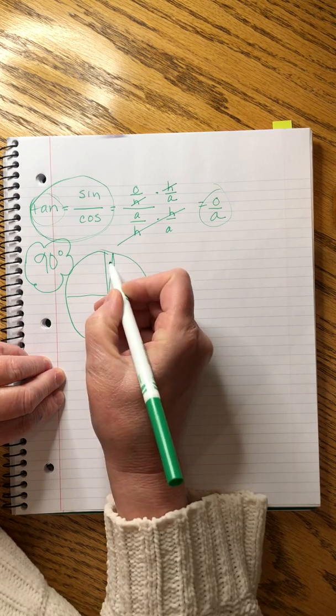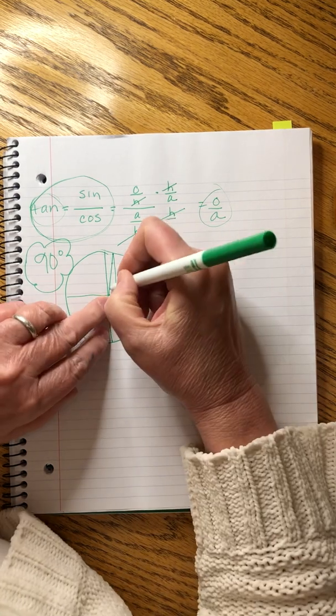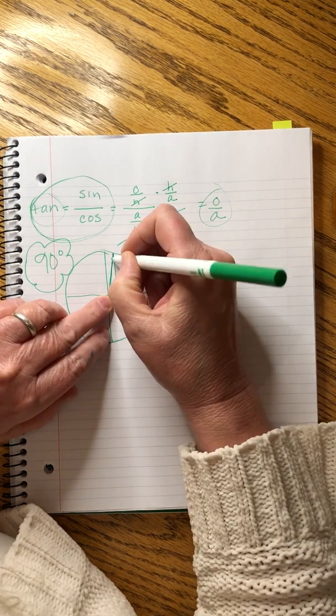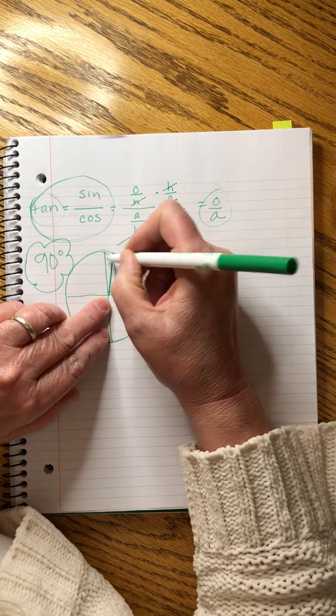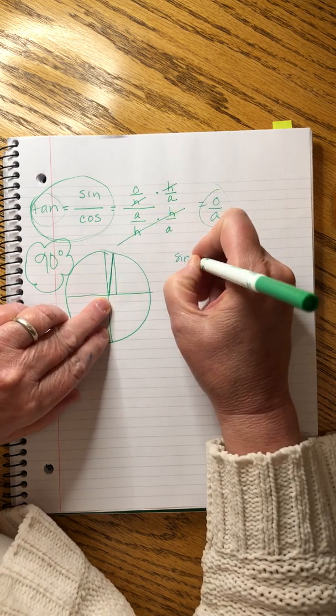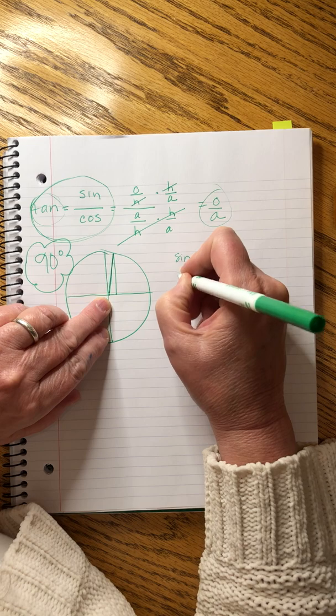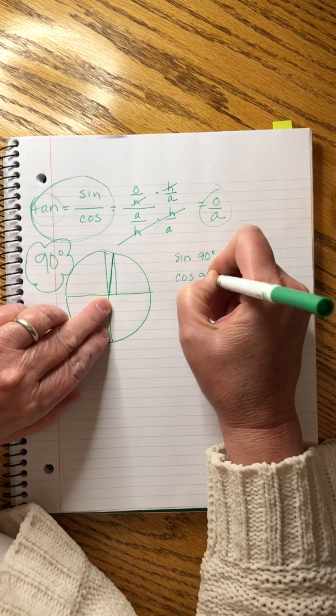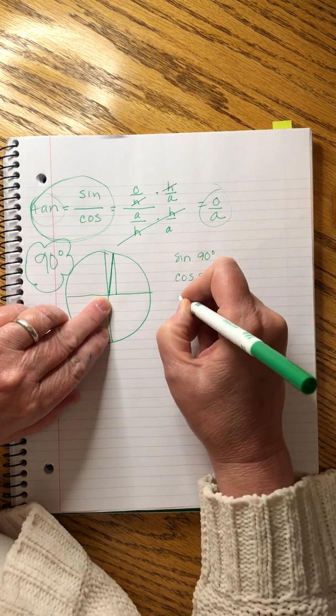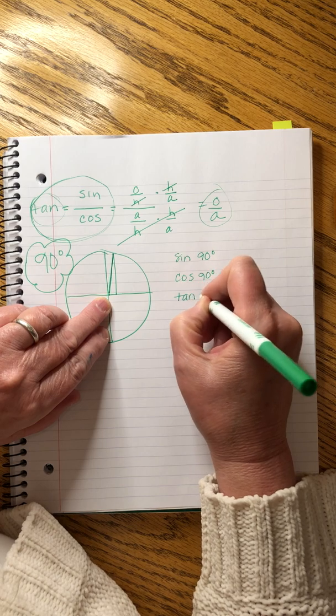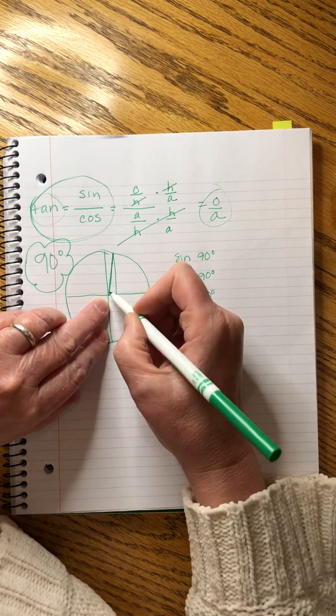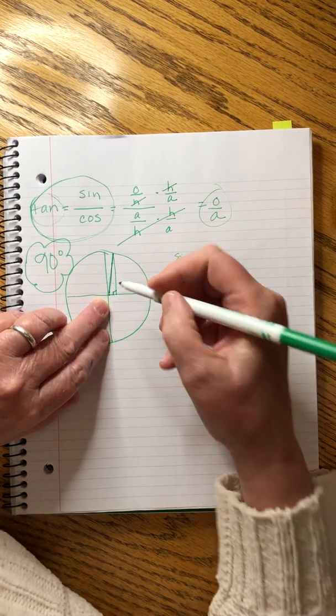Our hypotenuse is approaching 90 degrees. This is equal to 1, right? And we're just imagining what's going to happen to our sine at 90 degrees, our cosine at 90 degrees, and our tangent at 90 degrees.